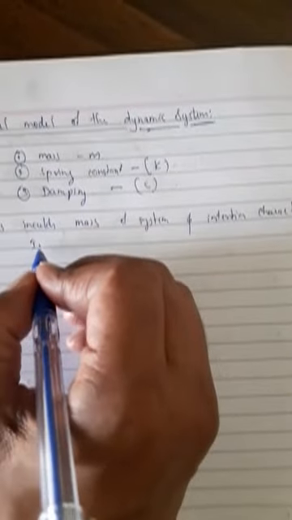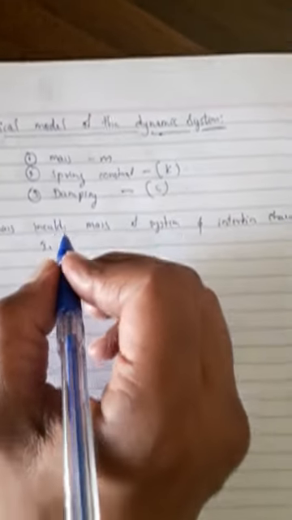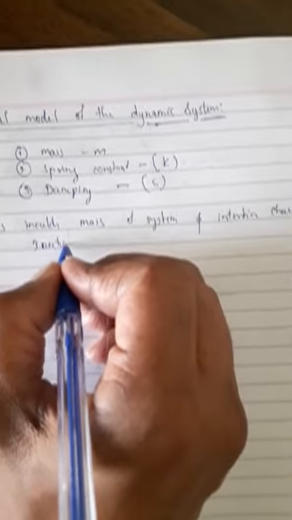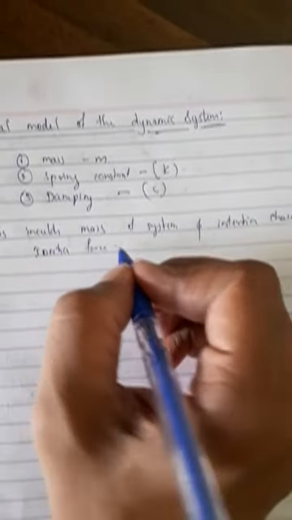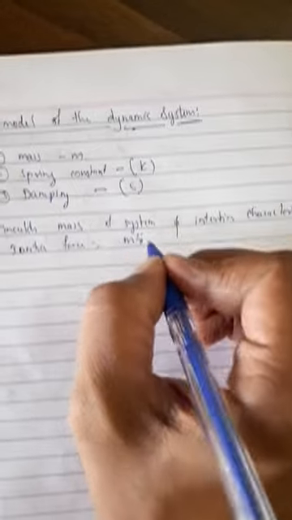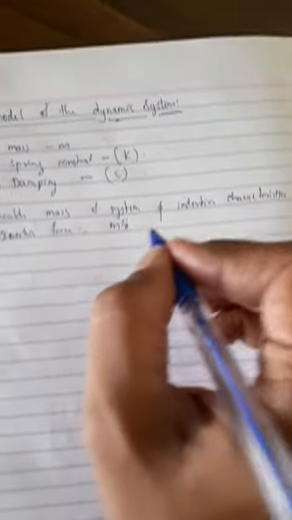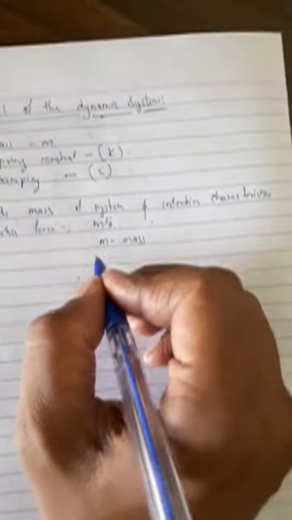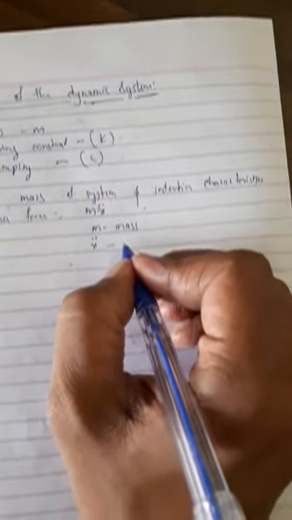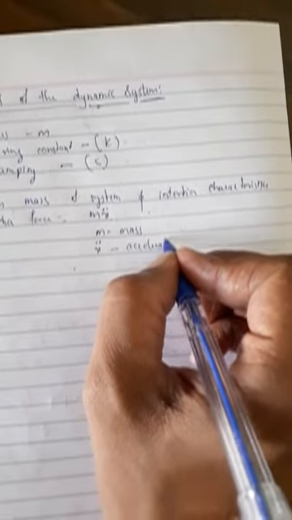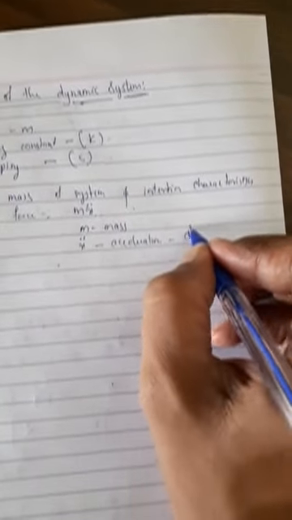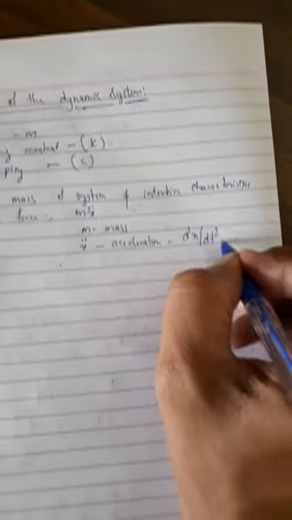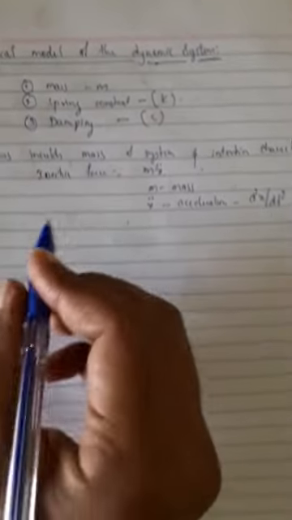Inertia is given by m into a, mass into acceleration. So inertia force is equal to m into x double dot, where m is mass, x double dot is acceleration, and that is given by d square x by dt square, where x is the displacement. So two times differentiation of displacement gives us acceleration.